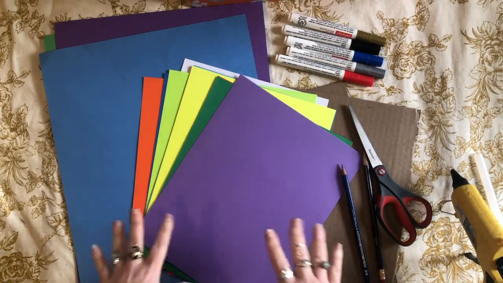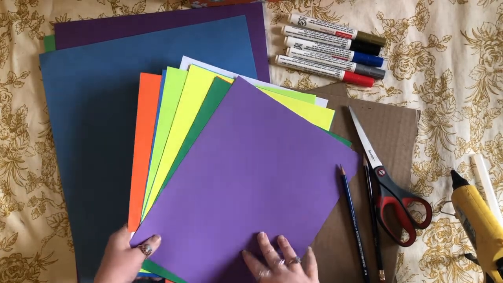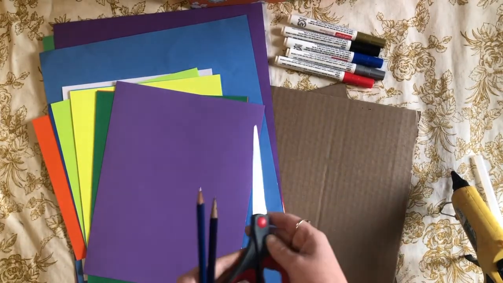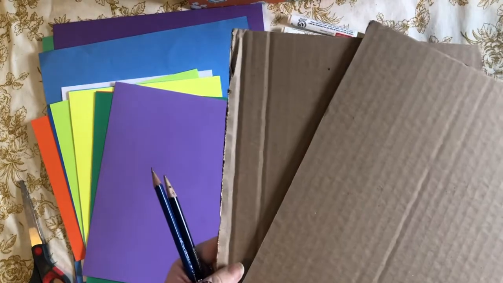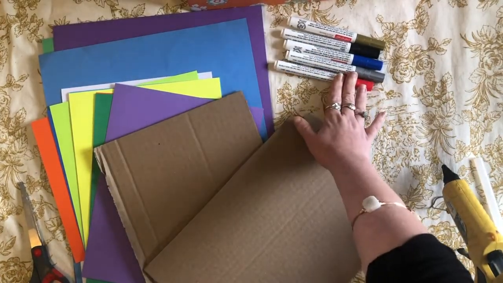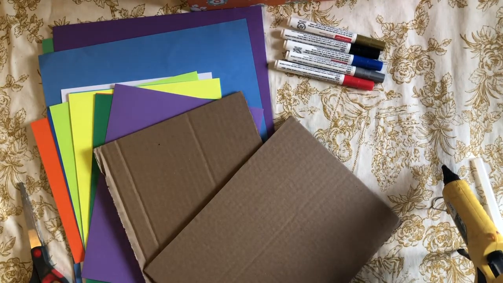All right, for our animal cell model, the only things you're going to need is a bunch of construction paper of different colors, pencils, scissors, some cardboard, a hot glue gun or glue stick, and maybe some markers. All right, let's get started.